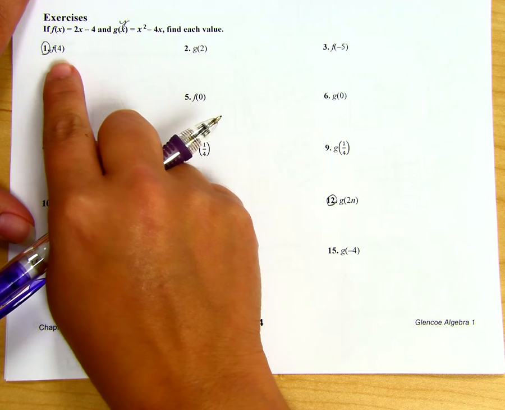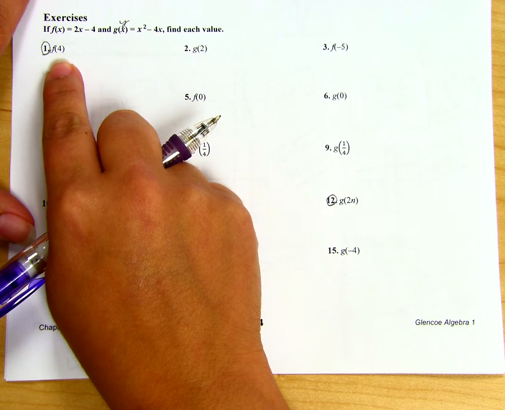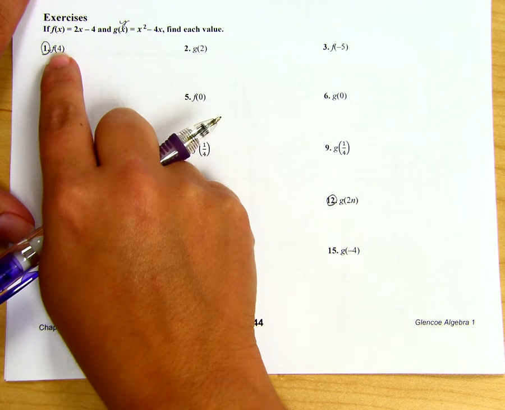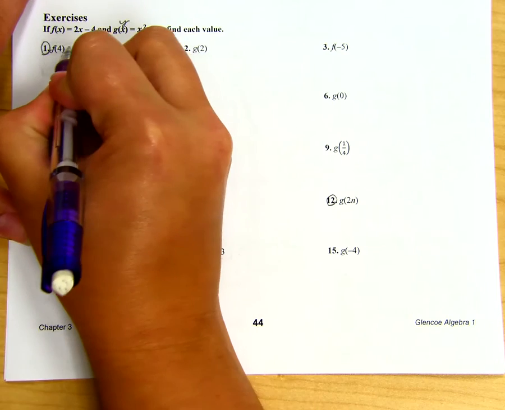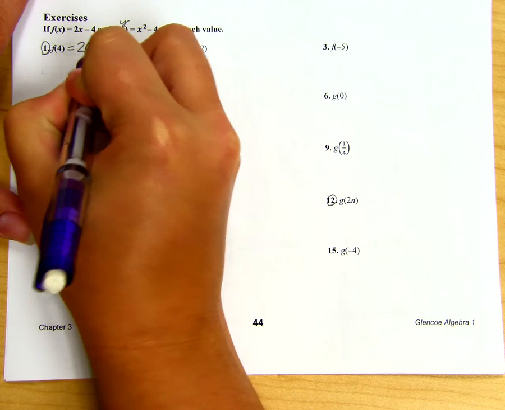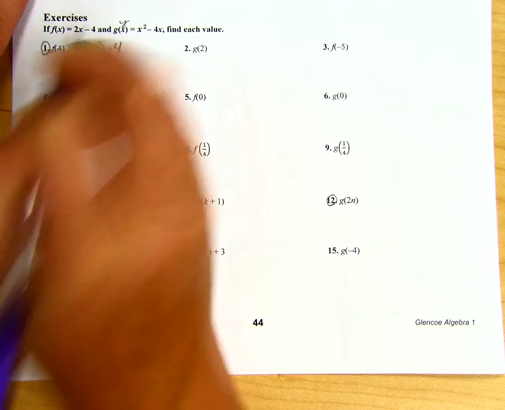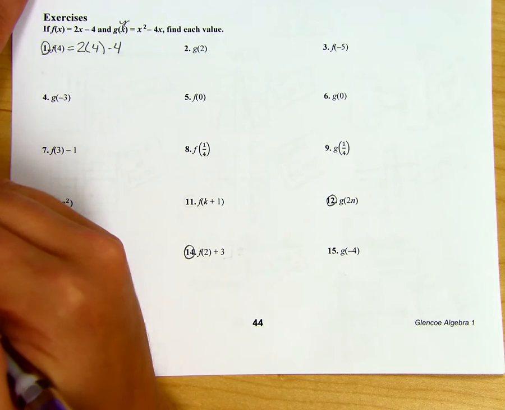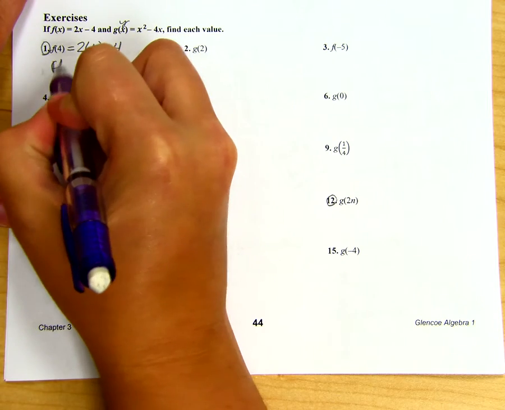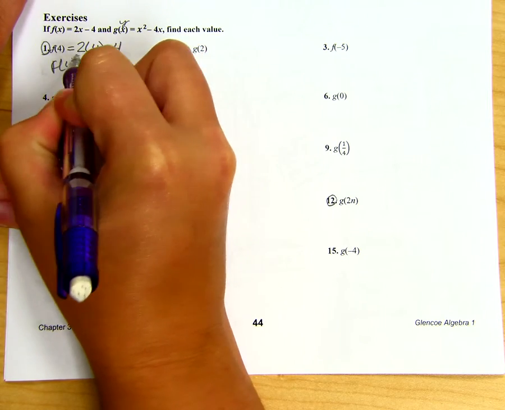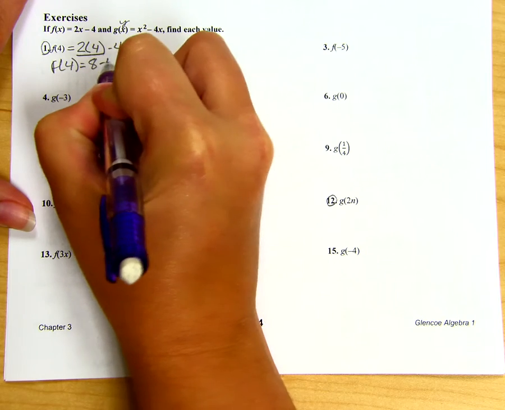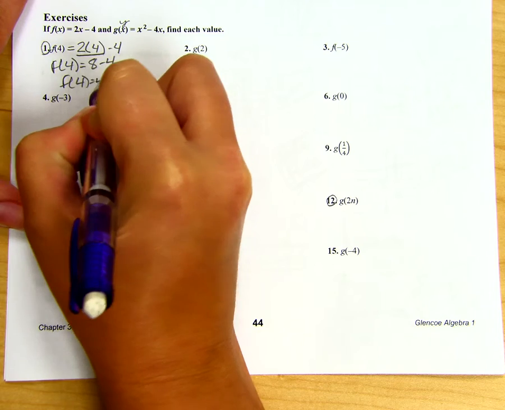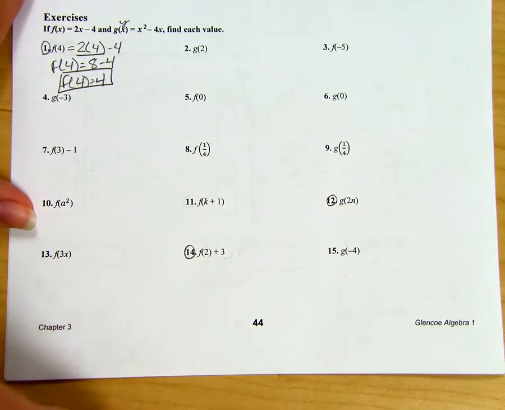So in this case, the first problem that we're going to do is f of 4. That simply means that everywhere that I saw an x in the f of x function, I will now replace it with a 4. So if I do that, I'll have 2 times the quantity 4 minus 4. Whenever you're evaluating a function, you substitute first, always use parentheses, and then you simplify from there on out. So for f of 4, I have 2 times 4, which is 8 minus 4. And then I have one more step, which is f of 4 equals 8 minus 4, which is 4. And that's how you evaluate a function.